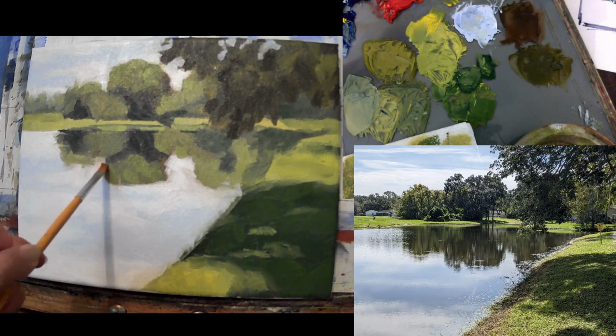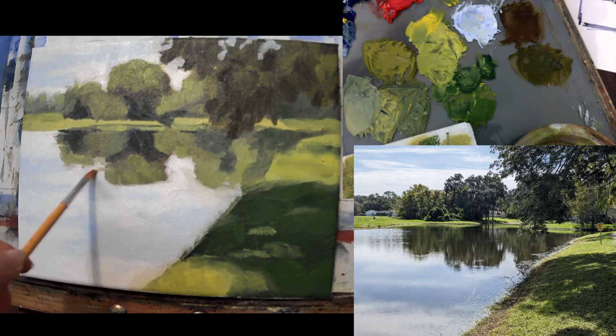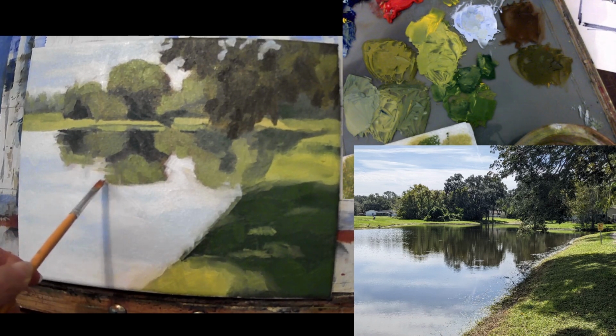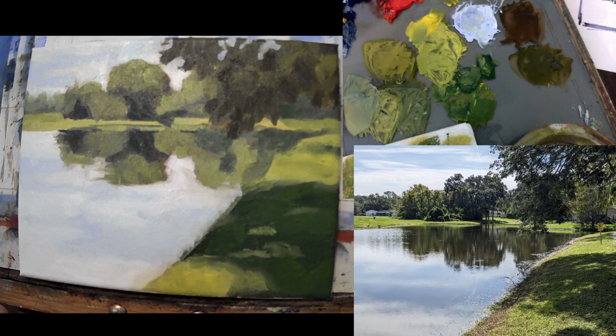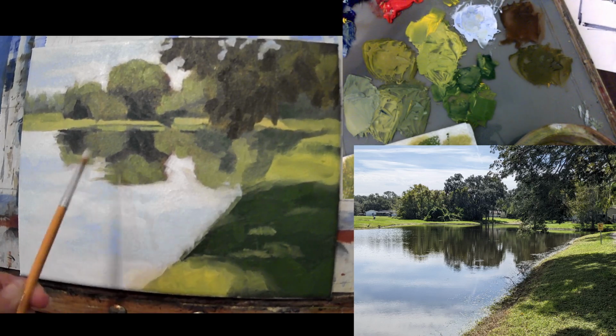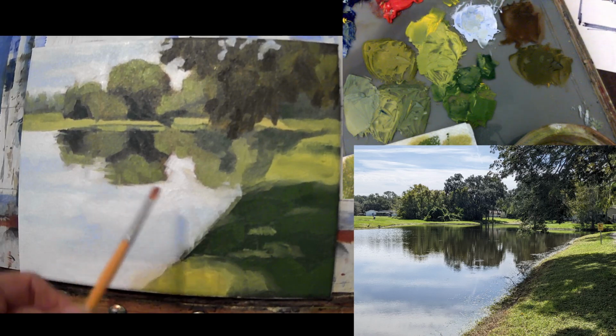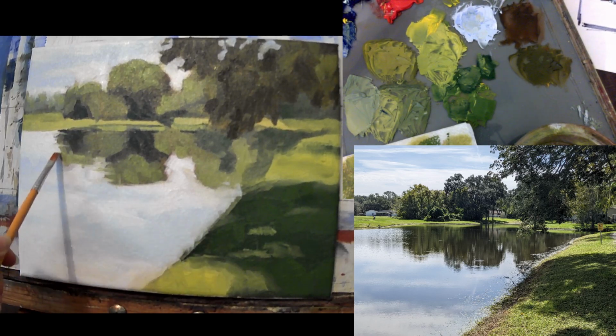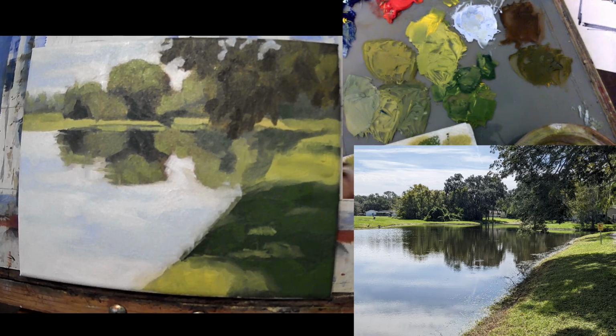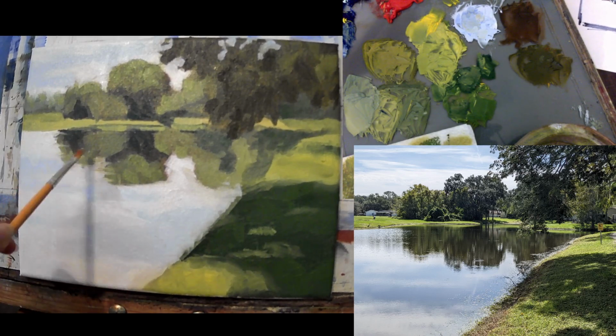If I do that right at the edge of where the tree is, and if I need to, I could put a little white on my brush if it's the cloud area, or a little bit of light blue on my brush, and drag it in there a bit.